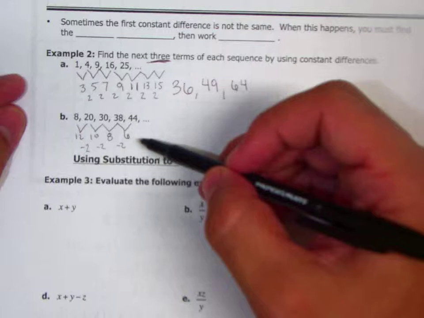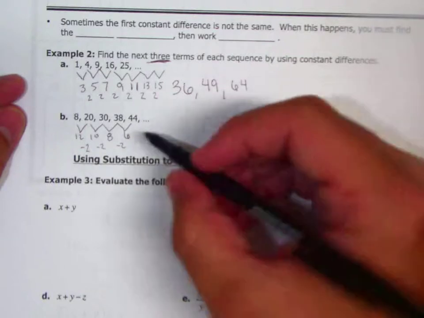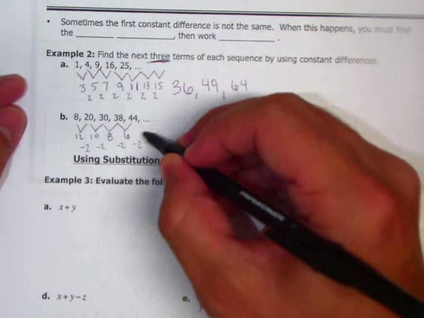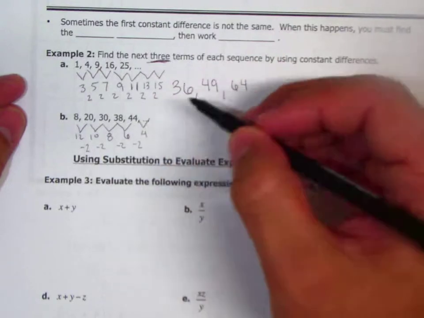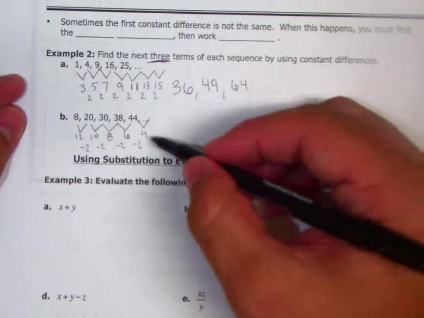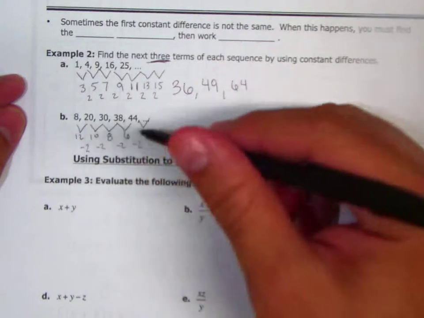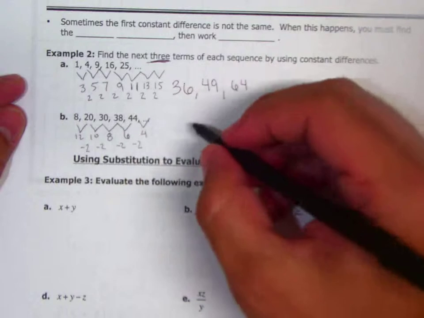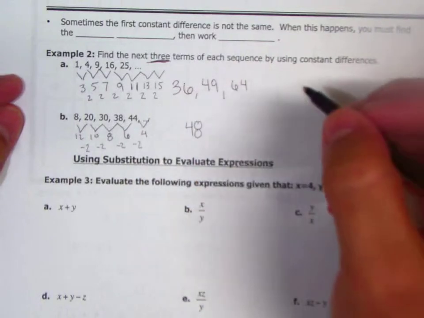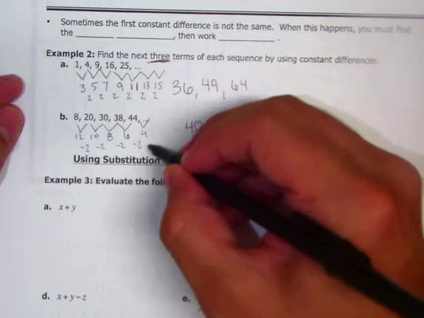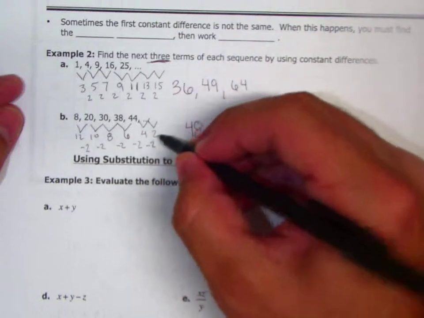So now I know that my next number after 6 is going to go down by 2. So 4. My next number after 44 is going to be only 4 more. Instead of 12, 10, 8, and 6, it's going to be 4 more. So 44 plus 4 is now 48. And then we go down 2 again, so the next number is only going to increase by 2.